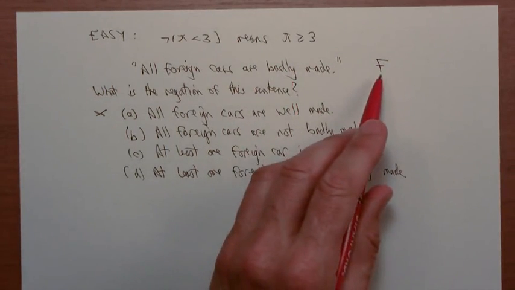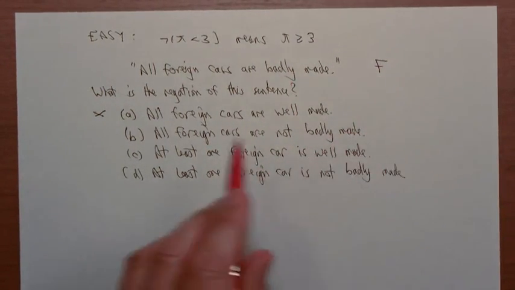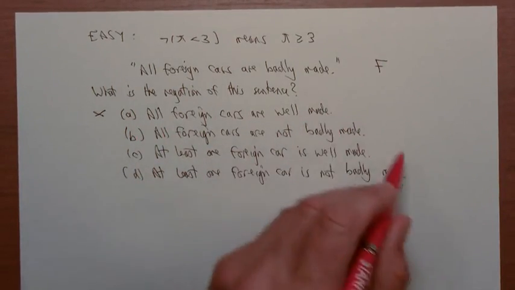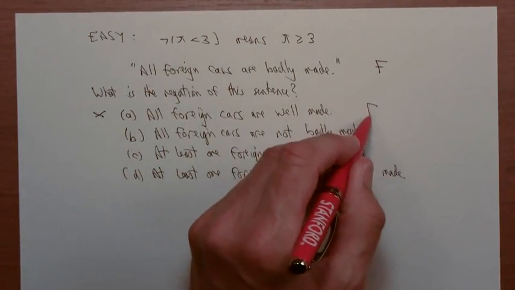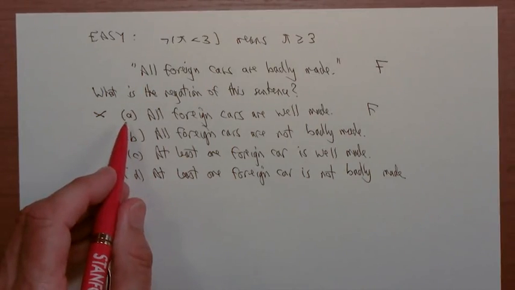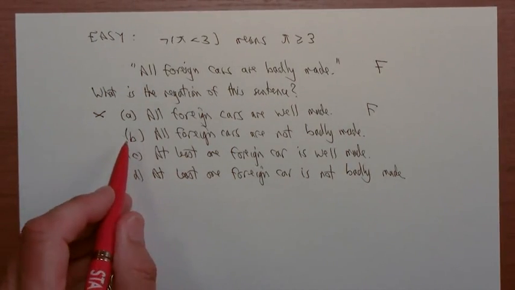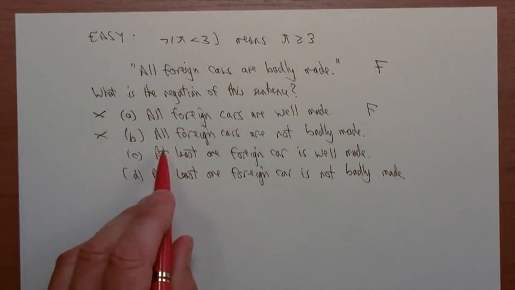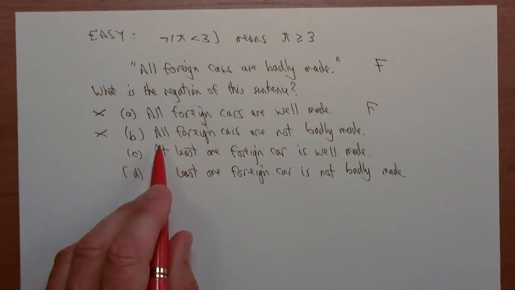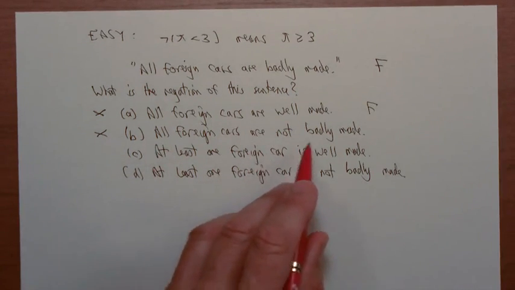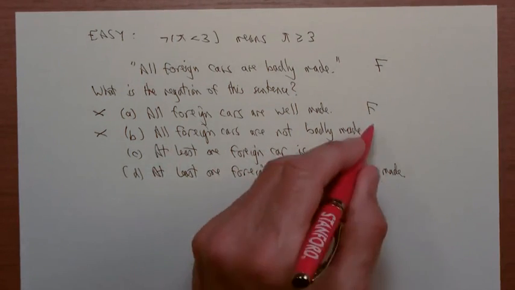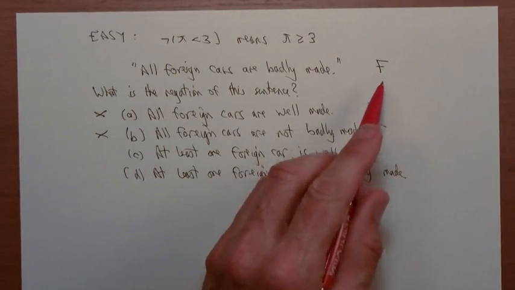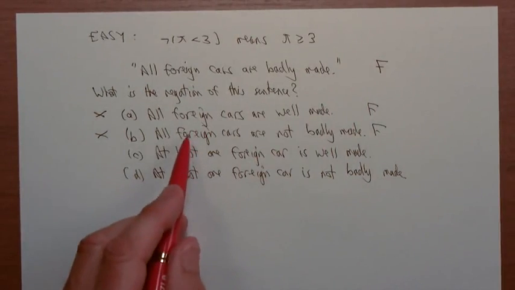If that sentence is false, then its negation is going to be true. But this isn't true. It's not the case that all foreign cars are well made. That's false, so that can't be the negation. What about B? Same reasoning. That can't be the negation, because it's simply not the case that all foreign cars are not badly made. That's a false statement. These are false, so they can't be the negation of a false sentence. The negation of a false sentence is going to have to be true.